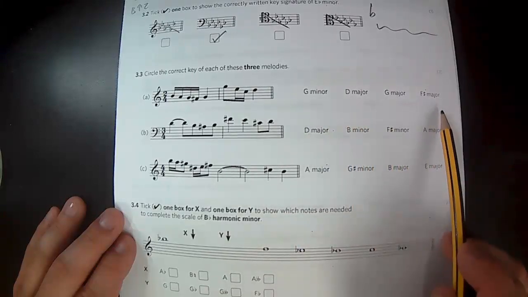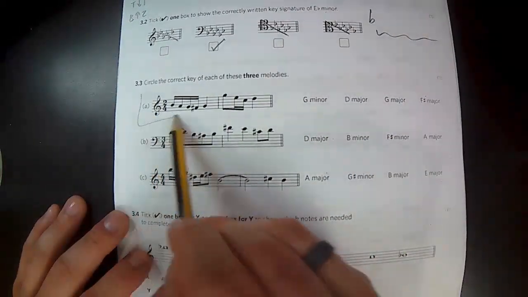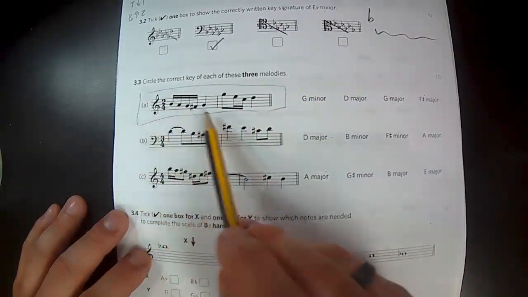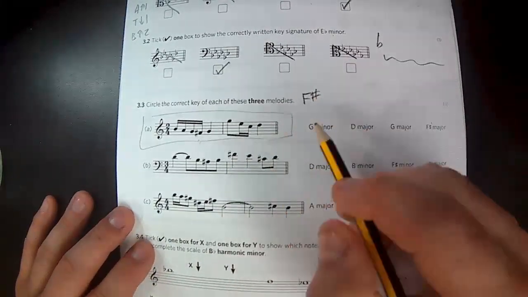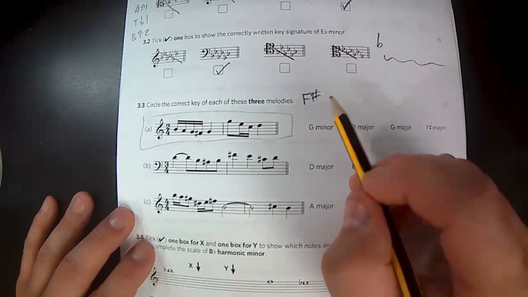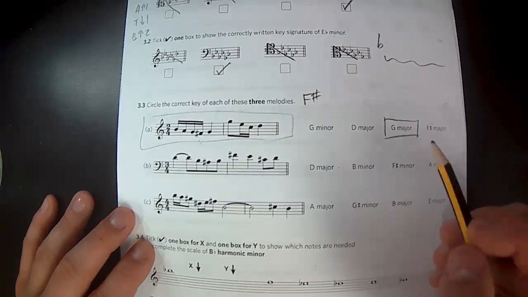G minor, D major, G major, and F sharp major. So let's have a look at what we've got in A. We've only got an F sharp. There is literally nothing else going on. So is there a major key that explains F sharp on its own? Yes, there is, because G major has F sharp, because F sharp is the first sharp.